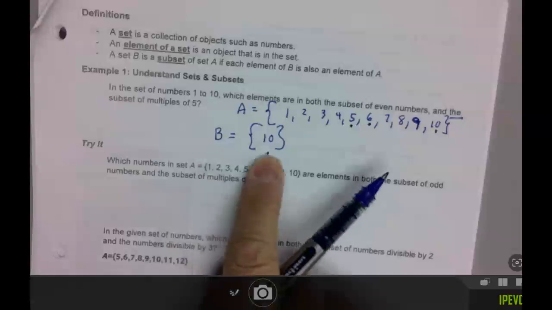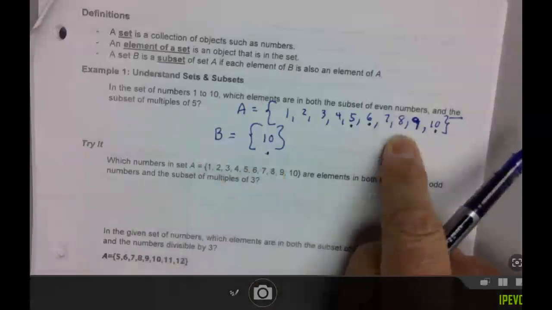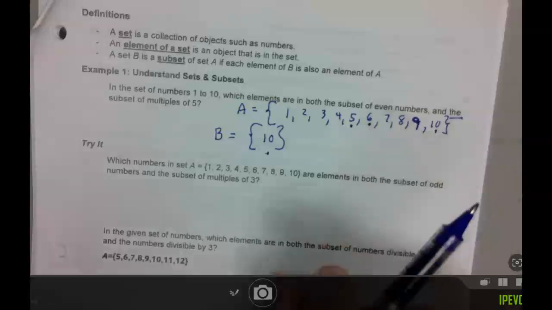This number here is in there, isn't it? It's just part of it, isn't it? Yes. Does everybody understand what I just said?